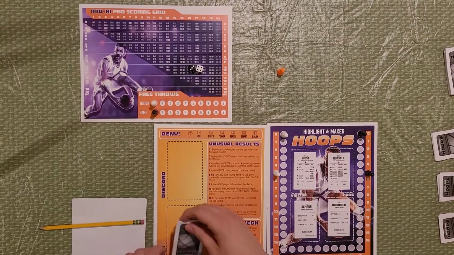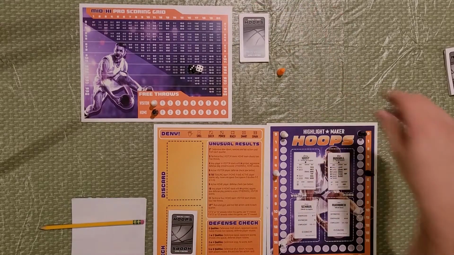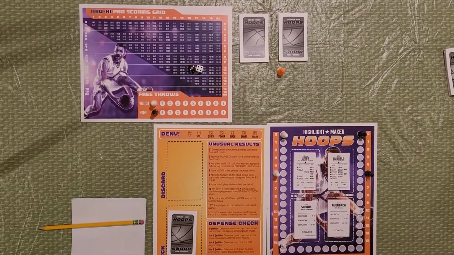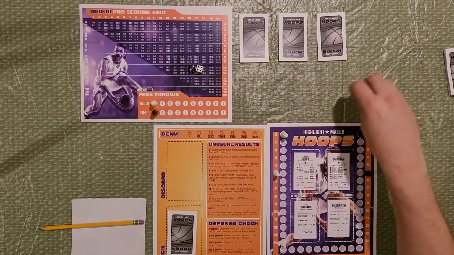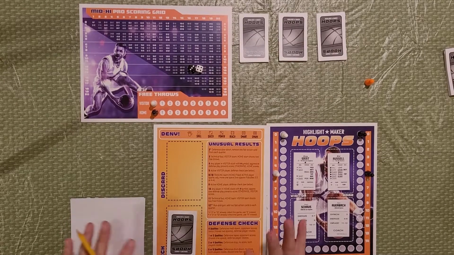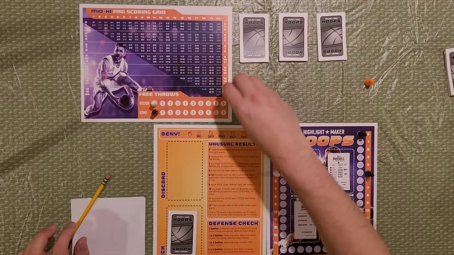So I've also prepared fast action cards for my second, third, and fourth quarter here, so that I don't have to shuffle and draw anymore. So we will get underway. I'm just going to kind of keep light stats. I'm not going to actually write down all the highlights for the players and anything. I'm just going to keep the score. So let's get going here.